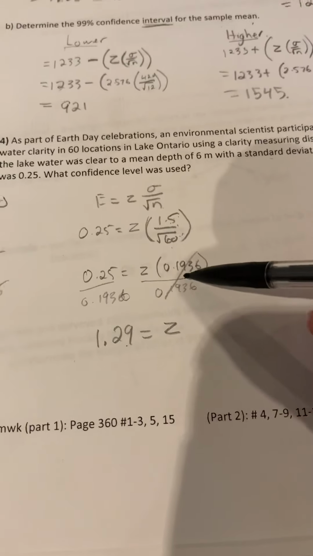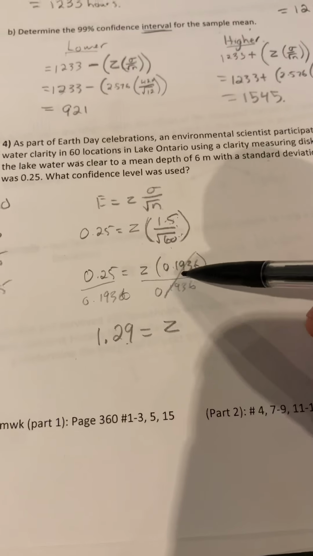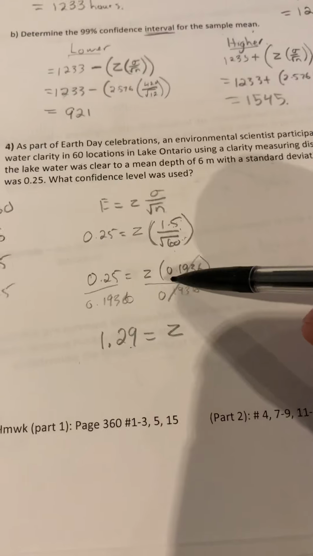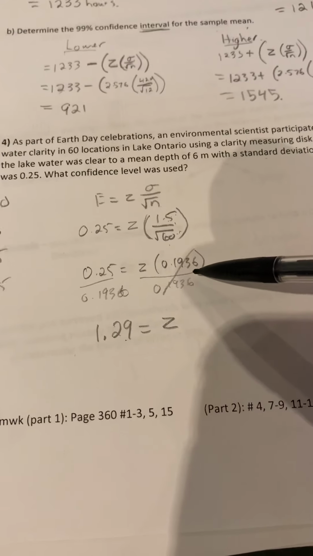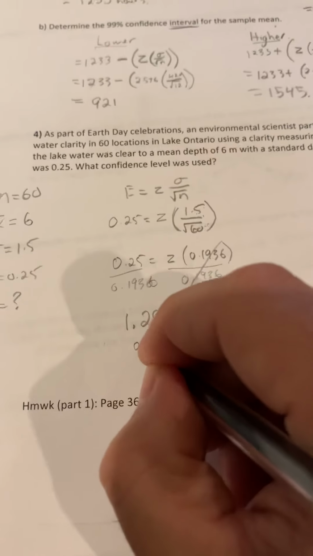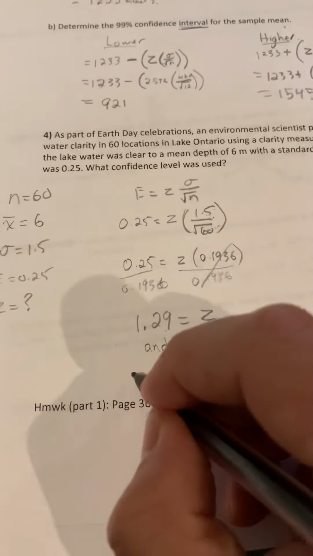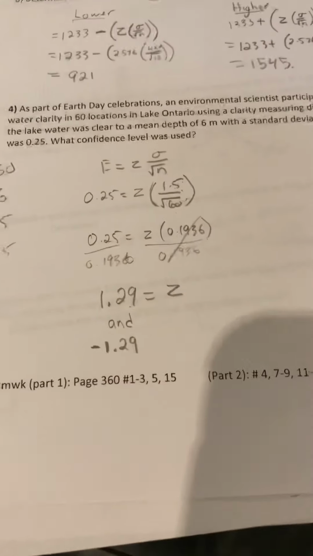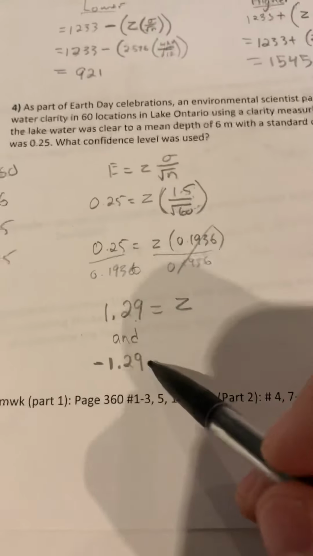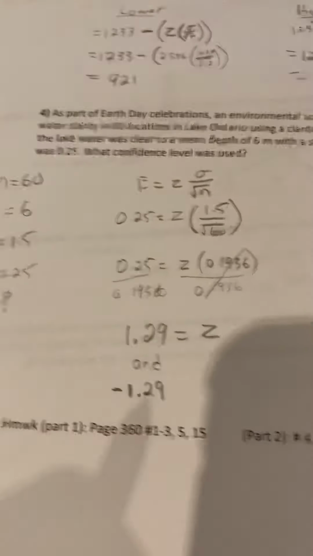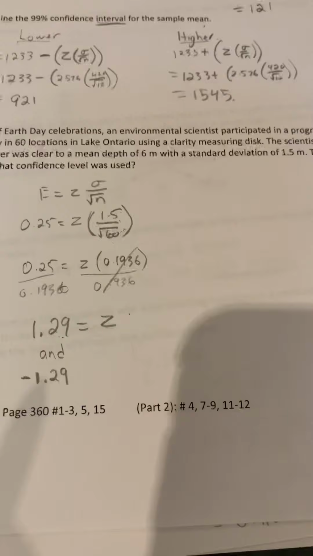So this answer here is positive 0.1936, but it's also negative 0.1936. So you get two answers here. You get positive 1.29 and negative 1.29. So we have two Z-scores. We have a Z-score of 1.29 and a Z-score of negative 1.29.